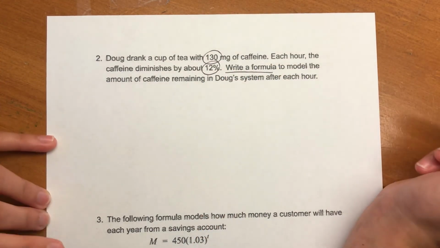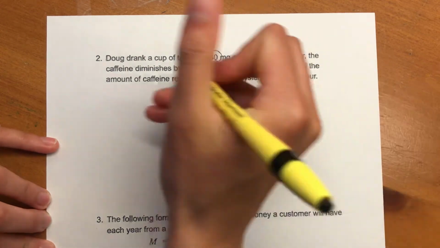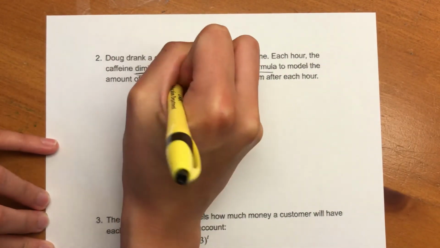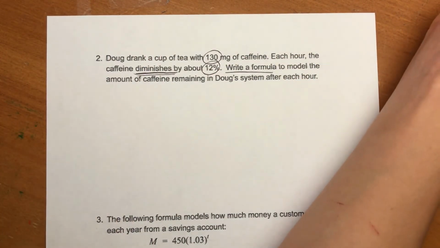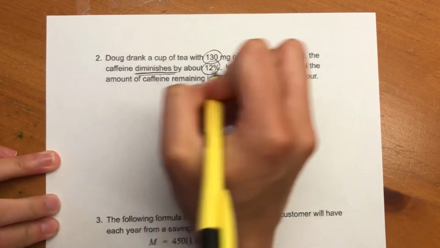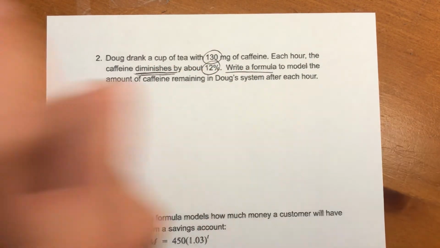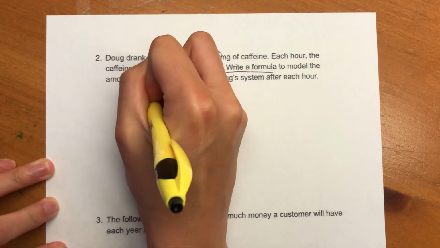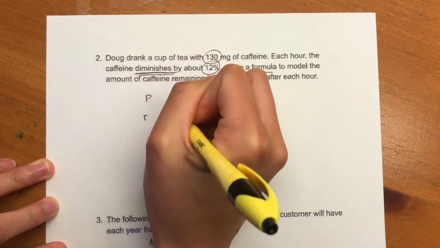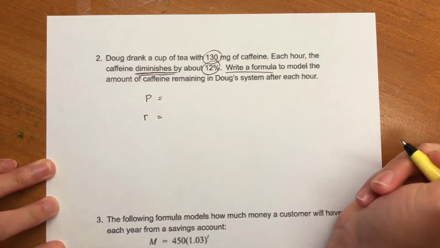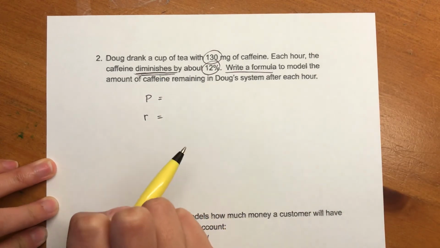Now there's one more key word here. The caffeine diminishes. Diminishes means it goes down. Okay? So with interest, the bank, you're earning money, right? So that was increasing. You're increasing your money in the bank. But here, if we're diminishing 12%, we're going to have to figure out, okay, what's my P value and what's my R value? And there's going to be something a little different with this R value.